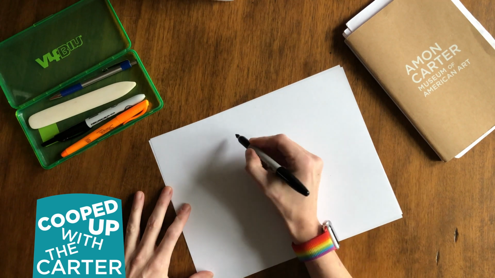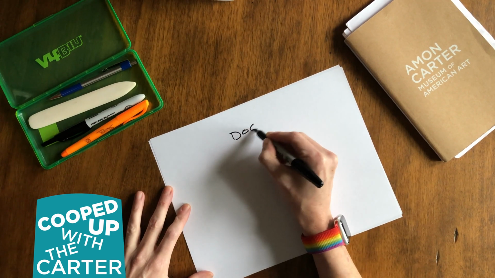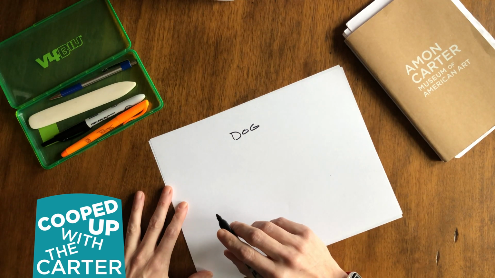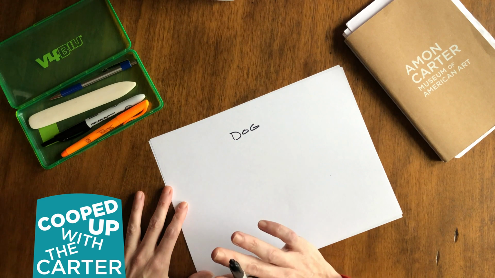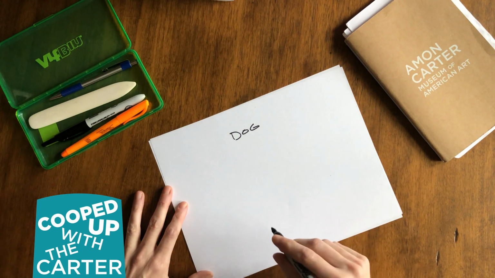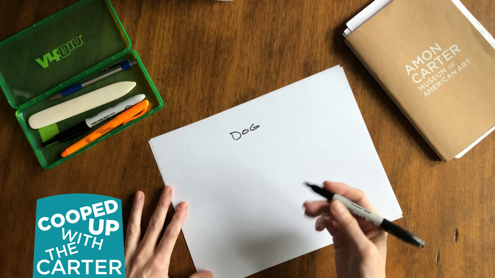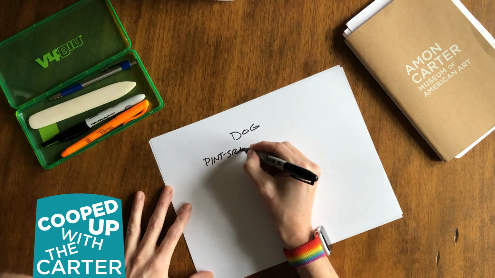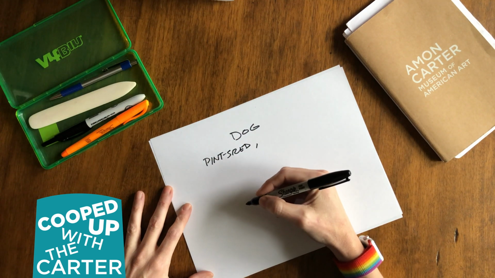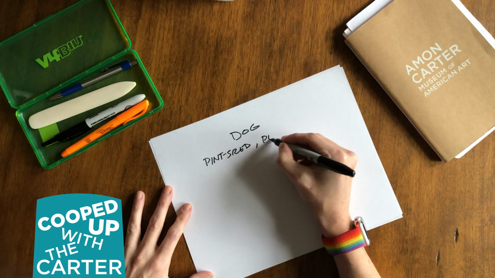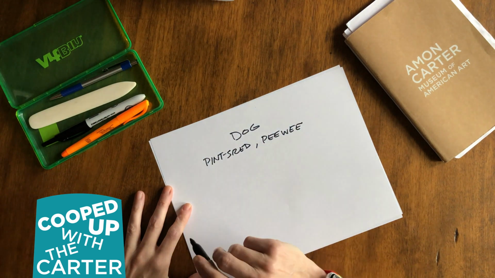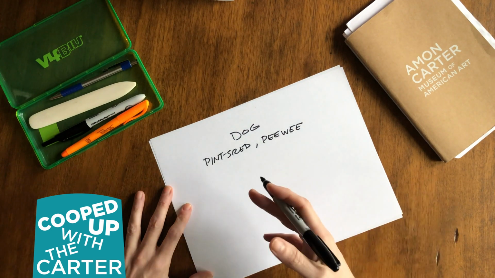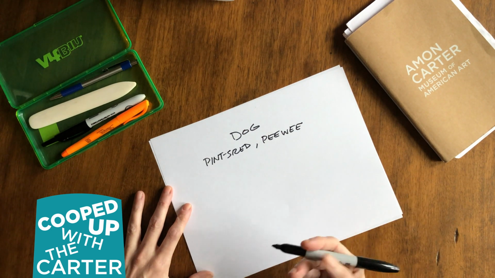So I'm going to start with dog. Okay. Next line is two vivid adjectives that describe the topic. So I'm going to go with something that describes how tiny she is. I'm going to say she's pint-sized. And something else for small. I'm going to stick with the letter P because I like the way that sounds, and I'm going to go with peewee.